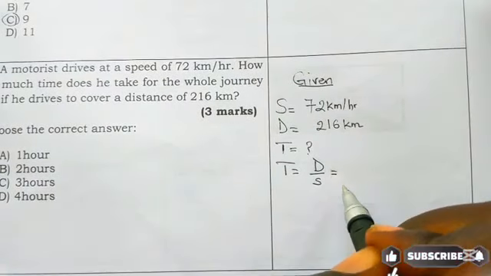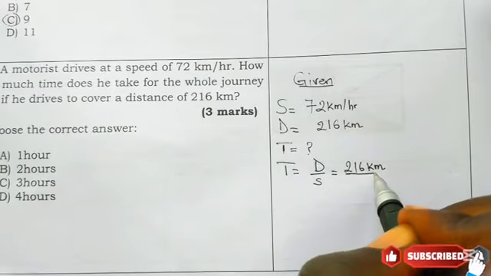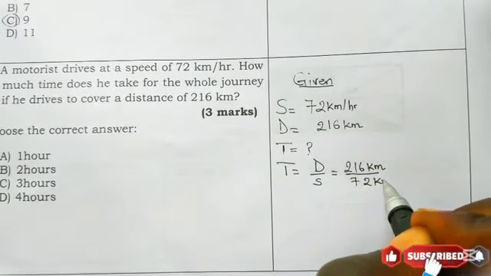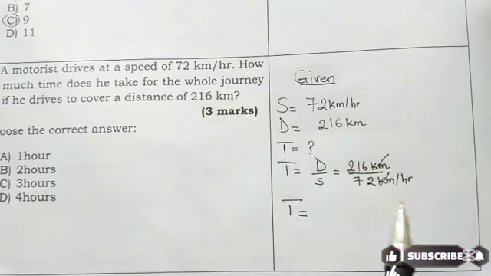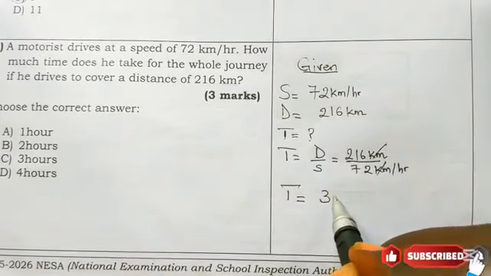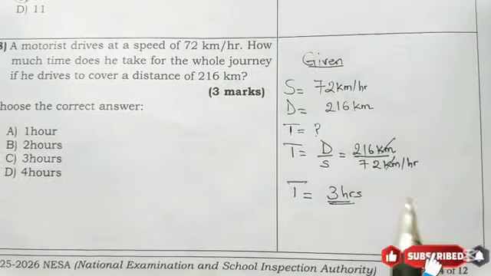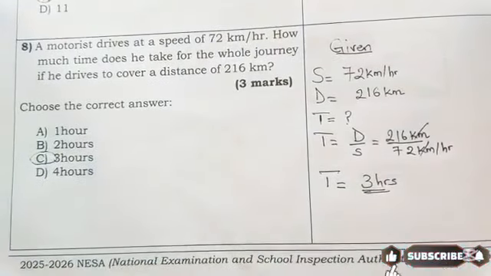From here we have 216 kilometers divided by 72 kilometers per hour, and then the units cancel to get time, which equals 216 divided by 72. Of course, this is 3 hours. Then the correct answer is letter C.